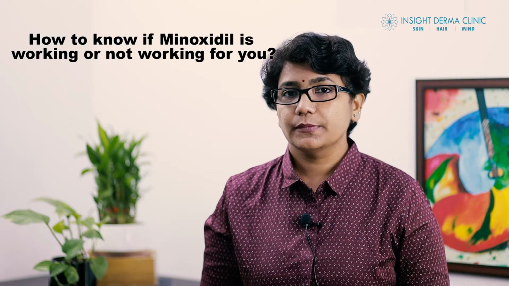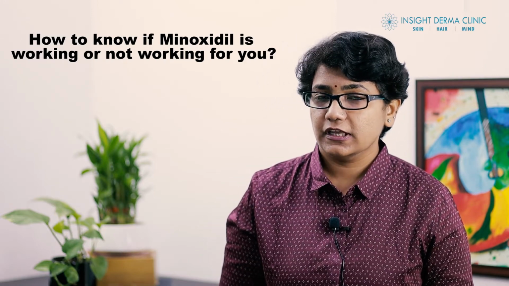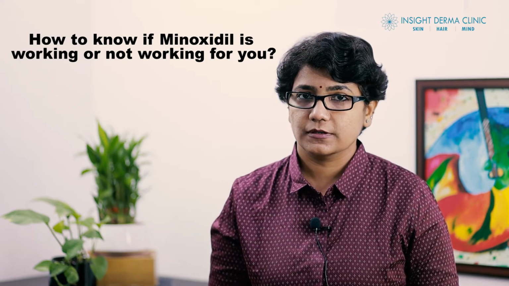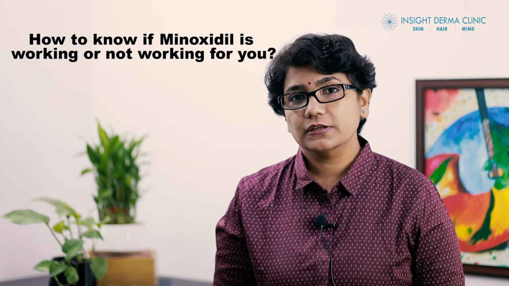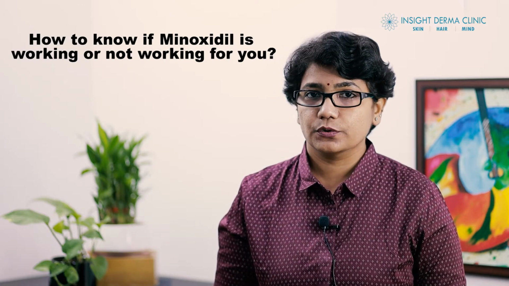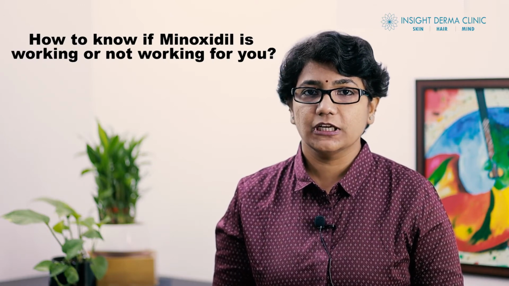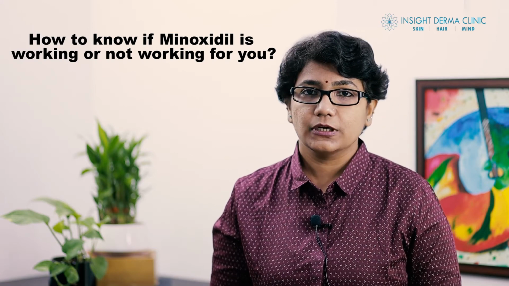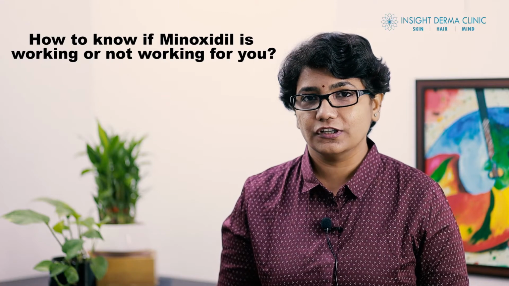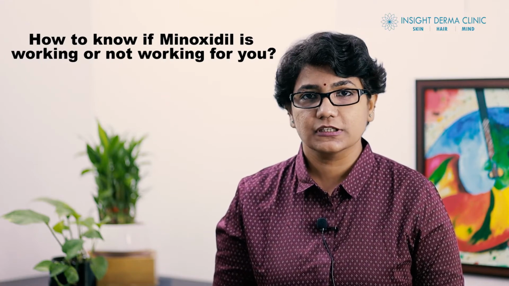When you are prescribed minoxidil with a particular strength, say 5%, you have to use it for a minimum of 3 to 4 months. If after using minoxidil for 3 to 4 months regularly with a proper dosage, 1 ml in the morning and 1 ml at night, you still are not able to see good hair growth, then you have to make sure that it is not working for you. Then you can replace it with some other substitutes.